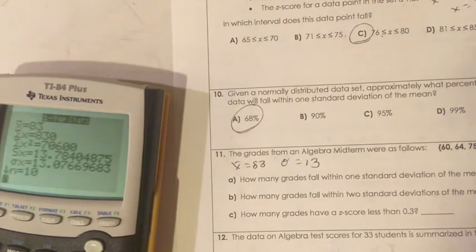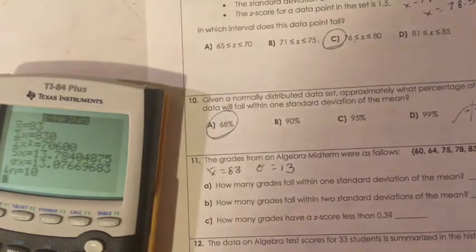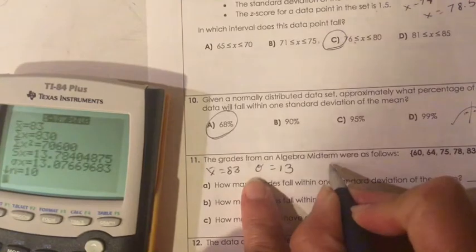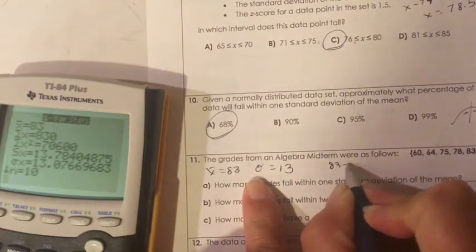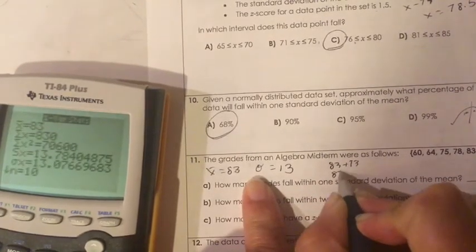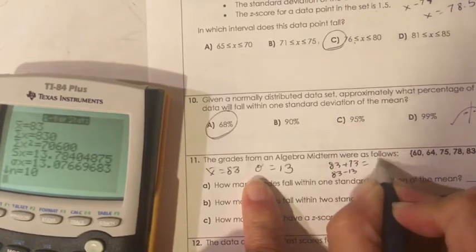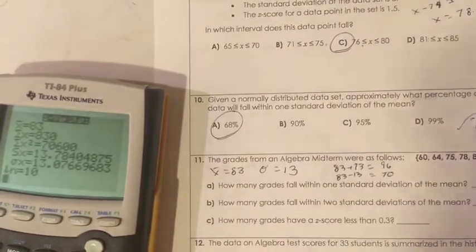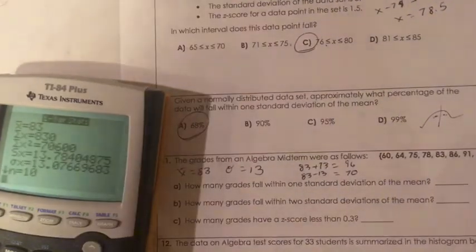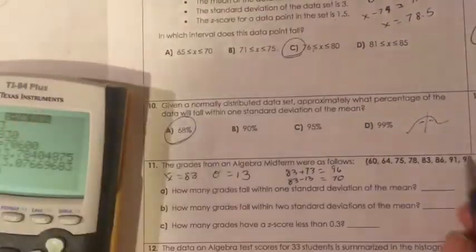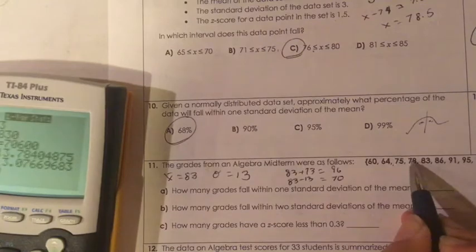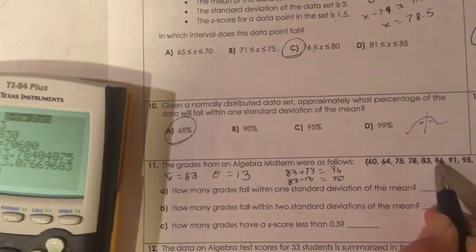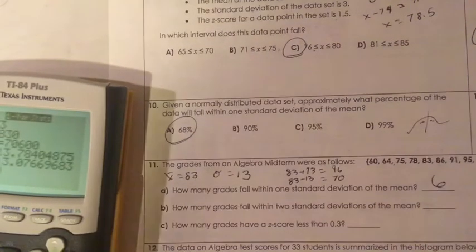How many grades are within one standard deviation of the mean? So I'm going to think about 83 plus 13 and 83 minus 13. So that would be between 96 and 70. So between 96 and 70 would be 1, 2, 3, 4, 5, 6 numbers.